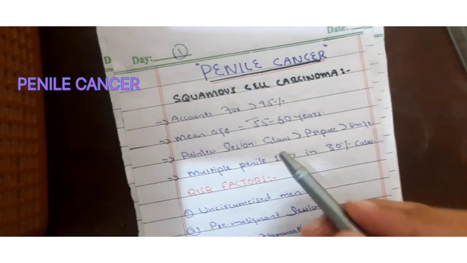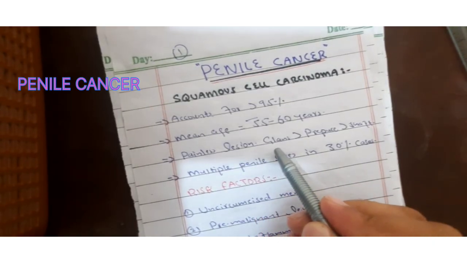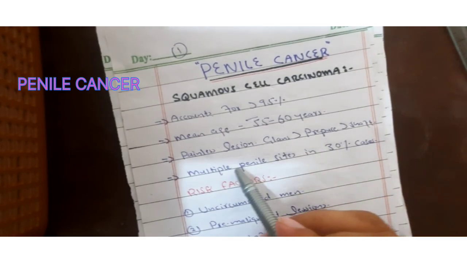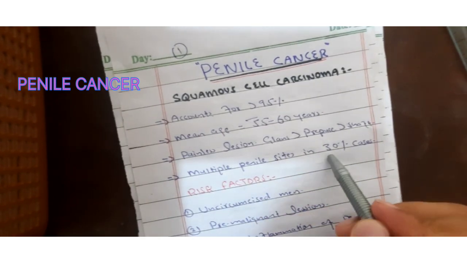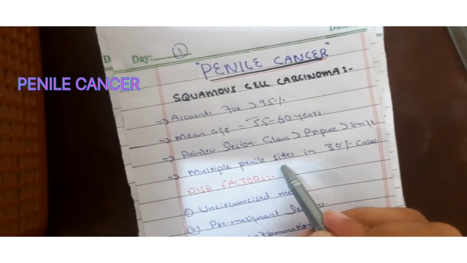The frequency of occurrence of this painless lesion is more in the glans than the prepuce, and in 30% of cases multiple sites of the penis may be involved.